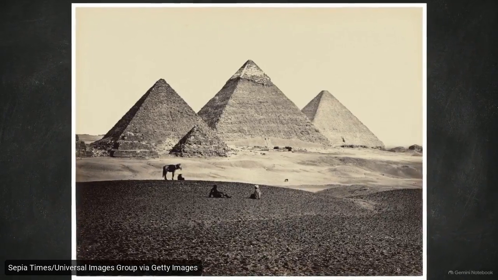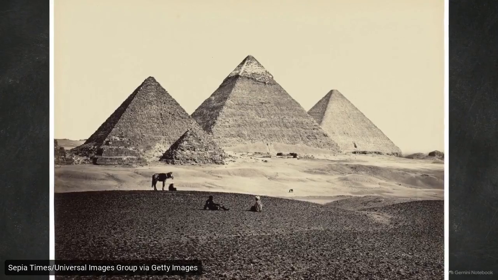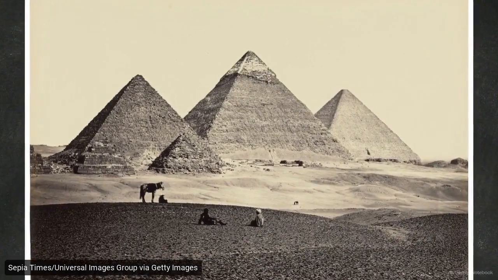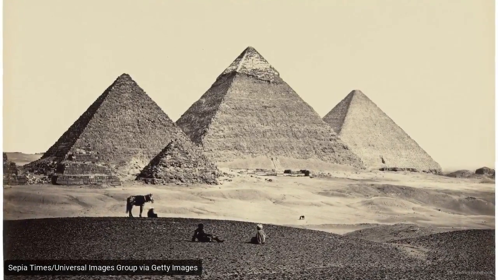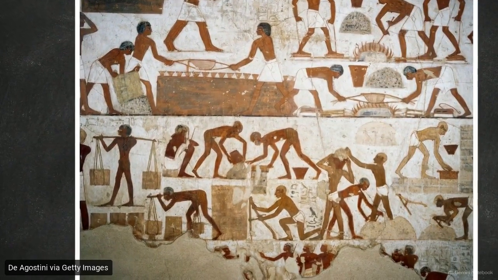Take a look at this archival photograph of the pyramids of Giza. Thousands of years before the modern mathematical formula was written down, ancient builders were already using precise ratios to ensure their monuments stood perfectly straight. Egyptian rope stretchers used a highly specific technique.